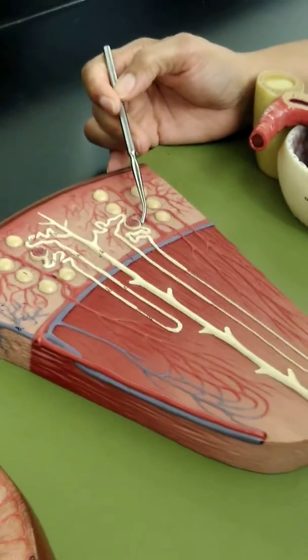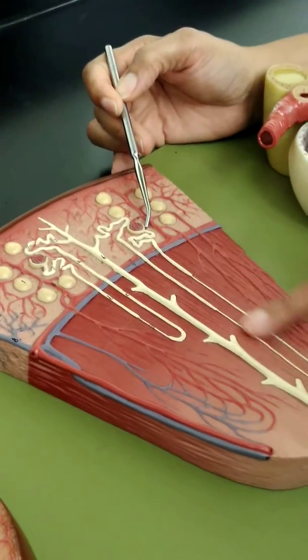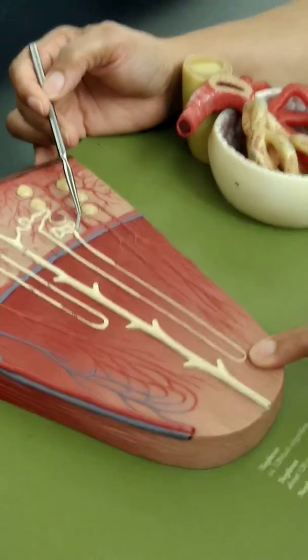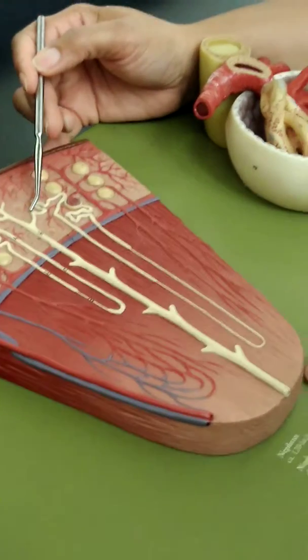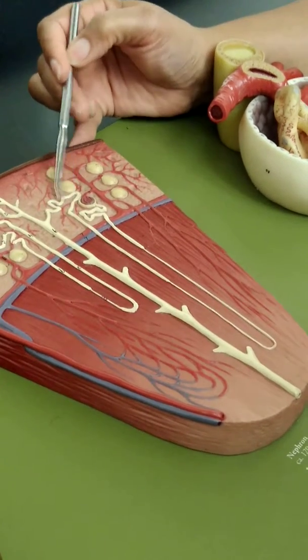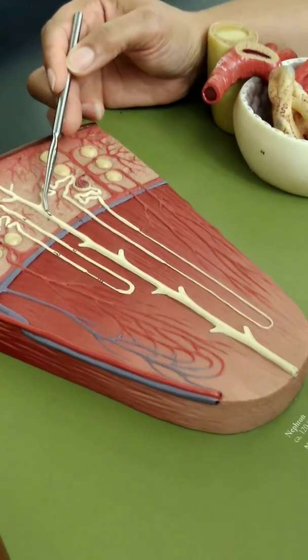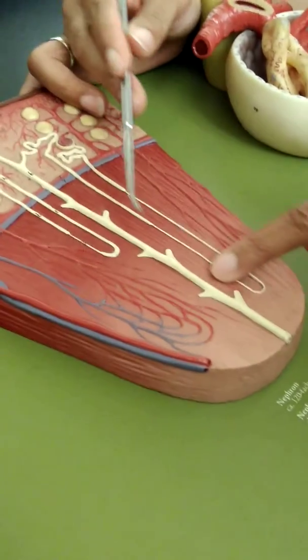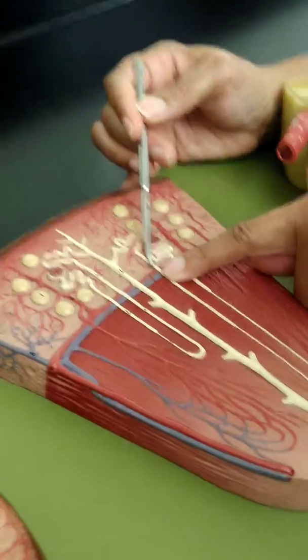But this nephron over here, look how far the nephron loop extends into the medulla. So this one's juxtamedullary, okay? So this is the proximal convoluted tubule here next to the nephron. This is the distal convoluted tubule closest to the collecting duct. This is the descending limb. This is the ascending limb, okay?